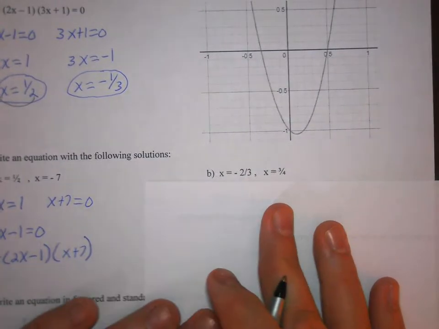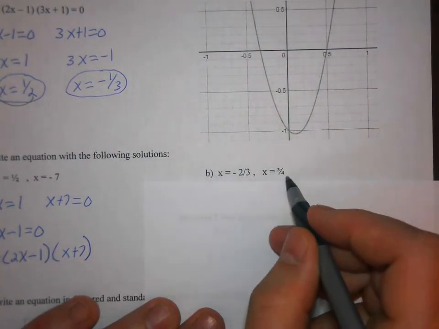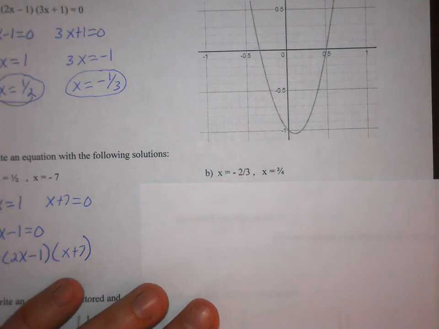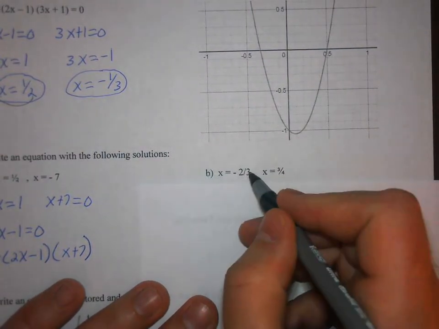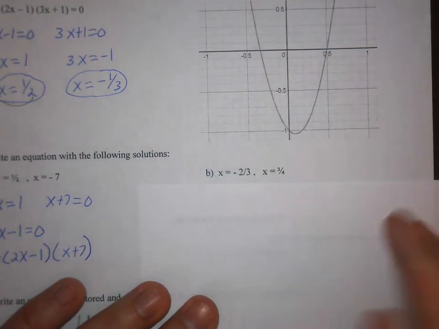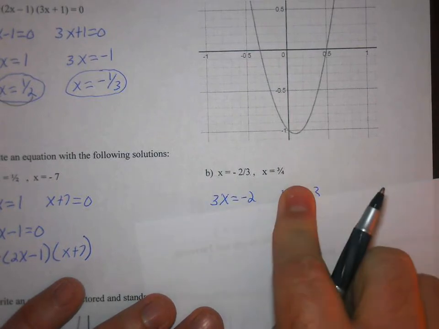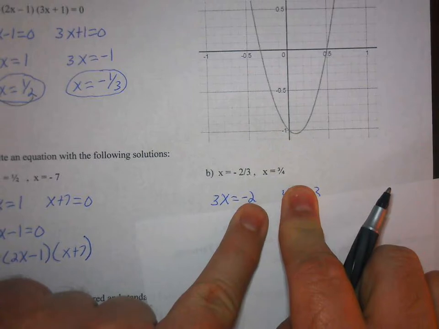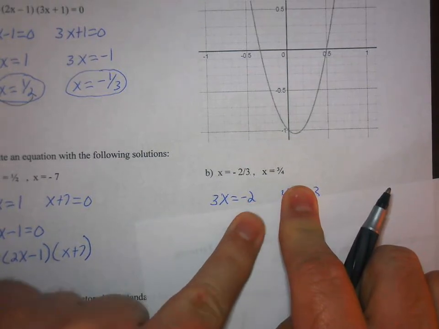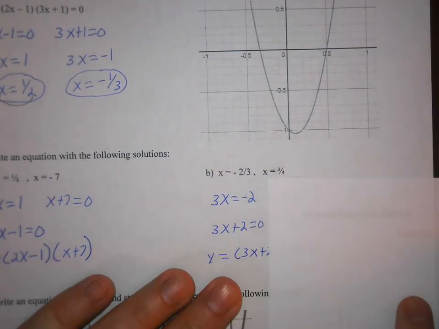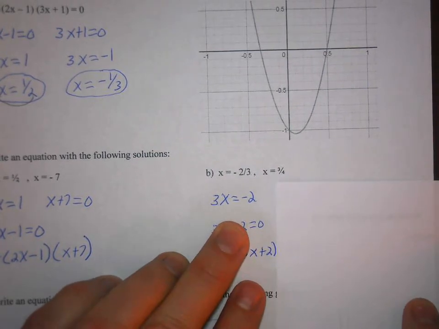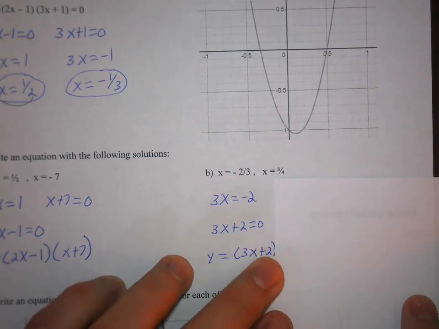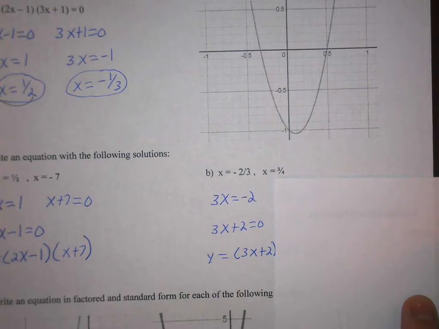Okay, and then the next one, if x equals negative 2/3 and x equals 3/4. Okay, this is a trickier one. To get rid of that dividing by 3 meant you were multiplying by 3. And then how do you get rid of subtracting 2 or negative 2? You have to add 2 to that side. So 3x plus 2 equals 0. That'll tell you that 3x plus 2 is one of your factors.